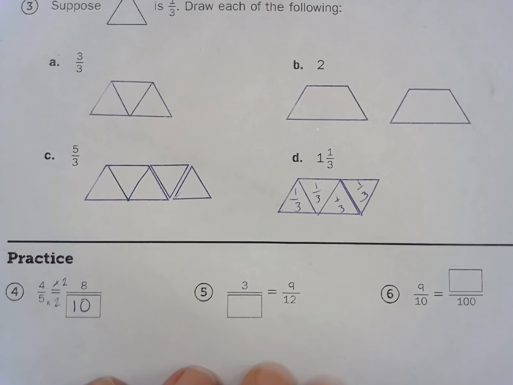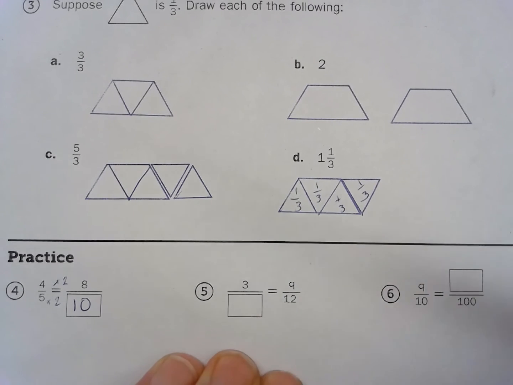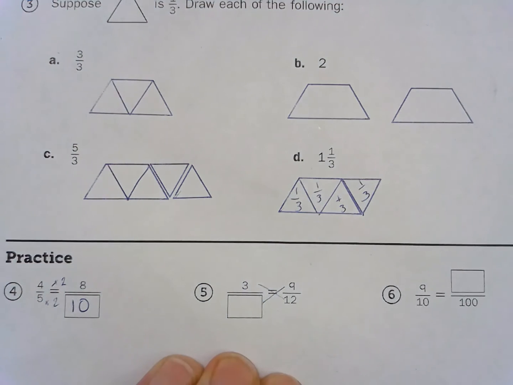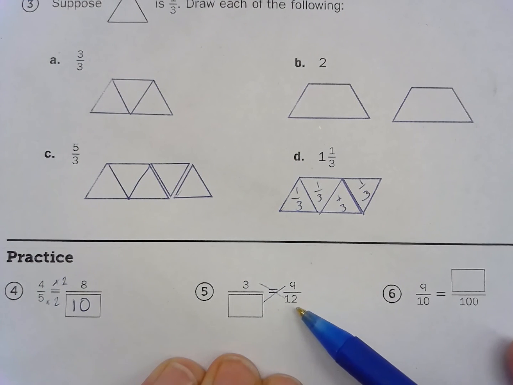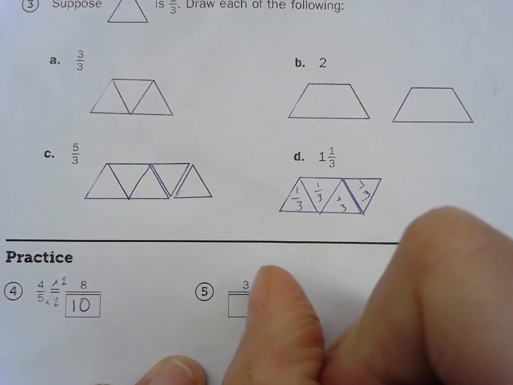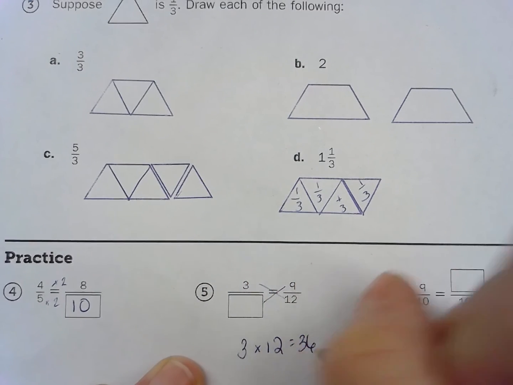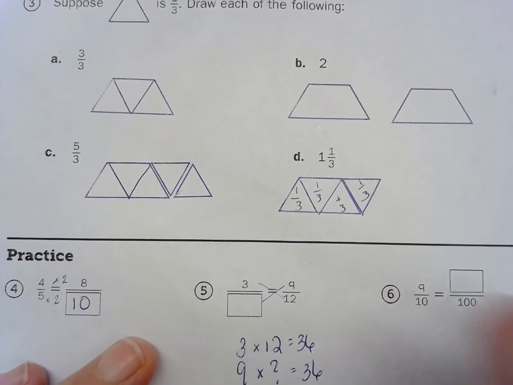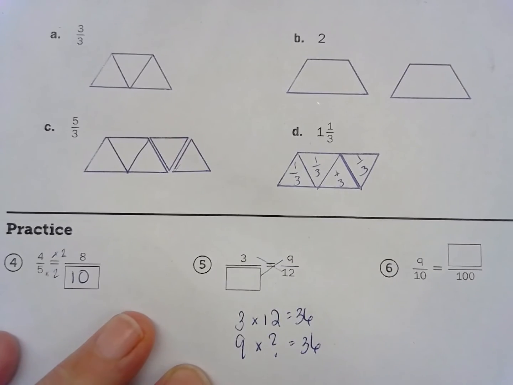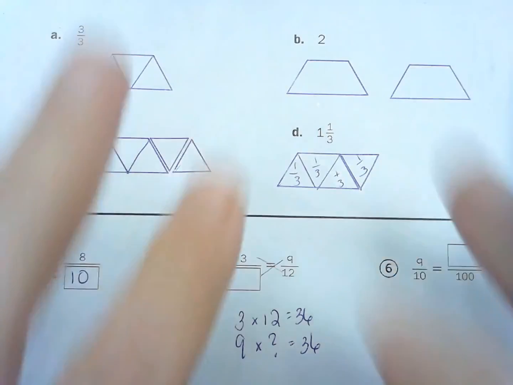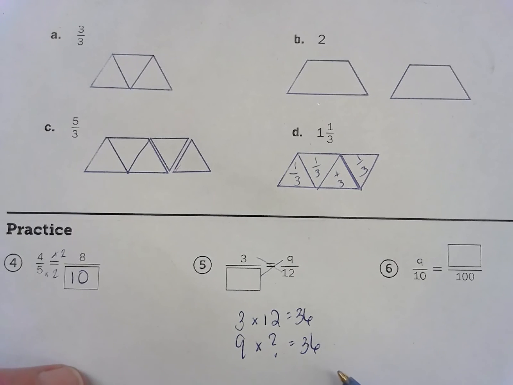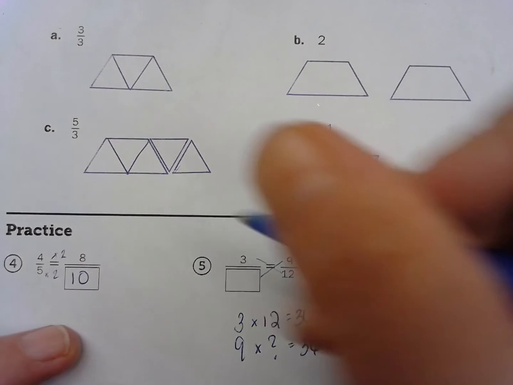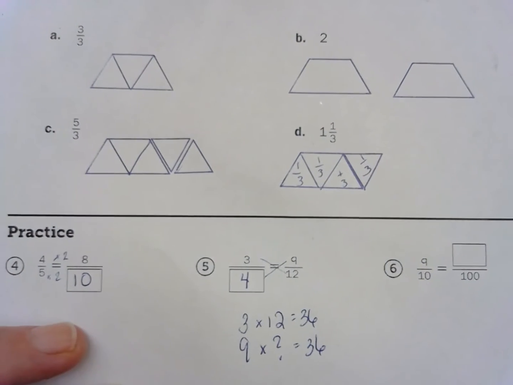Cool. Okay, the second strategy we learned, remember we did cross multiplication. You could also use the same strategy that we did over there, but let's just try this in case, because I know some of you guys really liked cross multiplication. So 3 times 12 is 36, right? 3 times 12 equals 36. 9 times what equals 36? So you can go ahead and use your multiplication chart, or you might use the fingers trick or whatever to figure out 9 times what is 36. The answer is 4. 9 times 4 is 36.